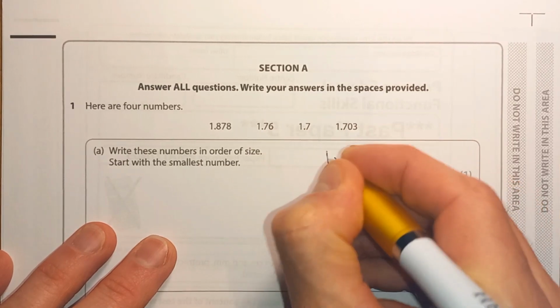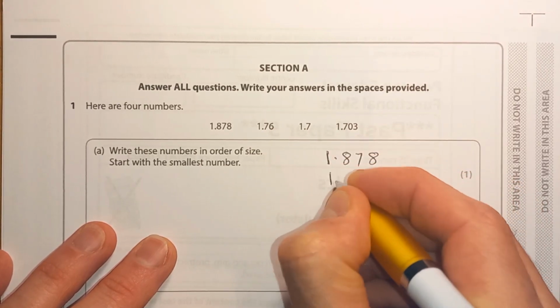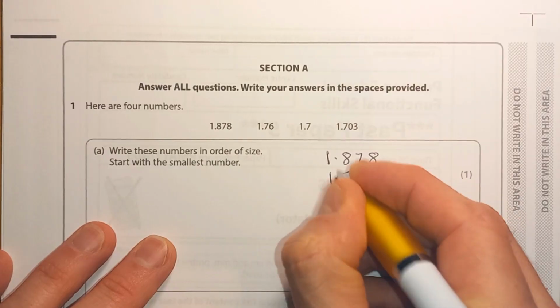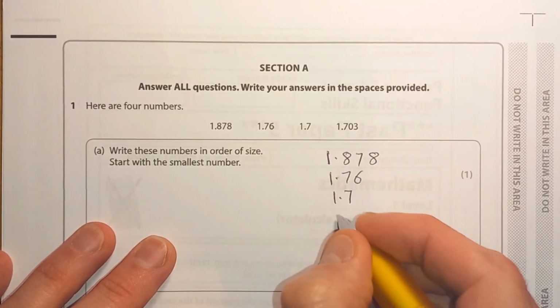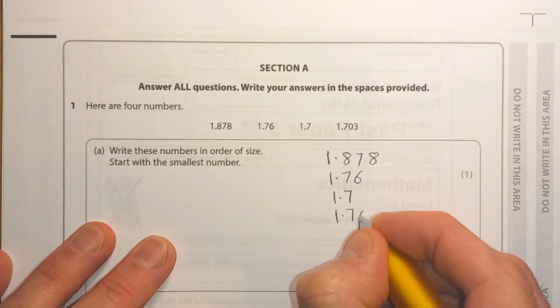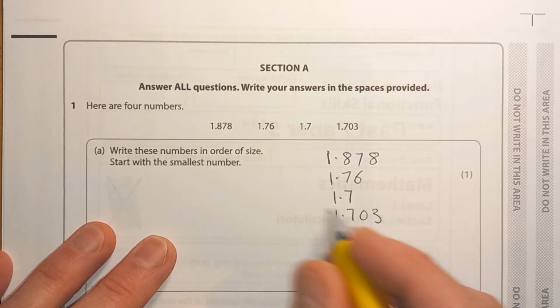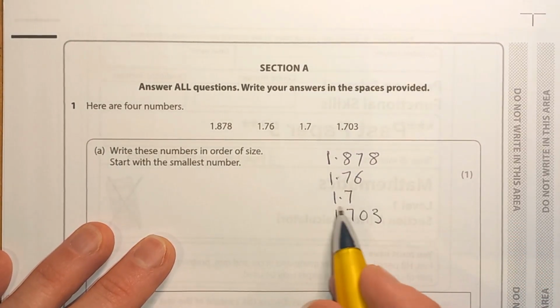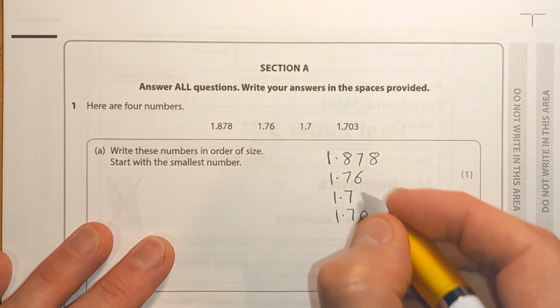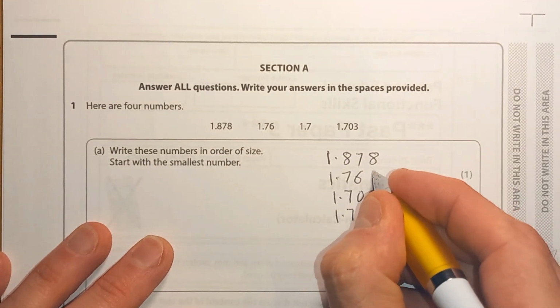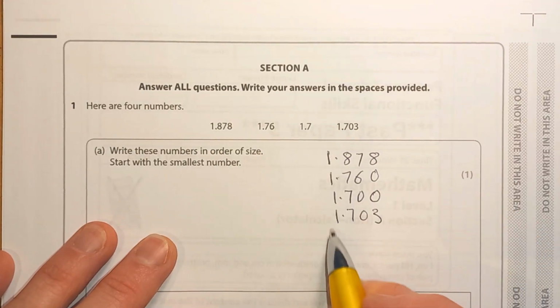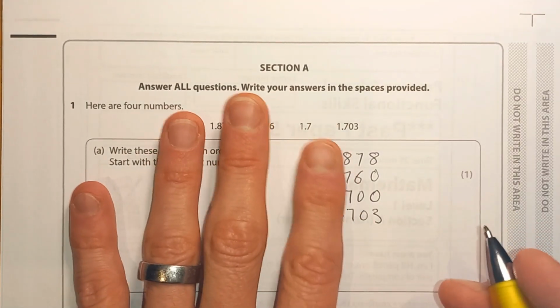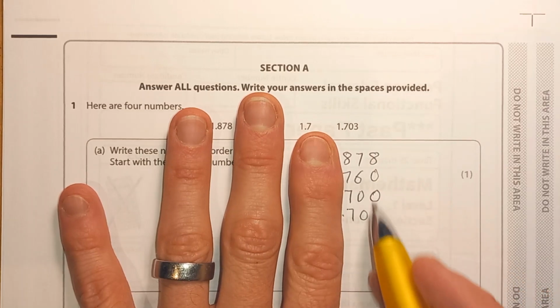So we've got 1.878, 1.76, so I'm using the decimal point to line them all up, 1.7 and 1.703. Then to help to be able to compare them, because we've got the decimal point here, we can just put zeros in here to fill in the gaps. And now because these are all 1 point, actually we can just compare these numbers here.